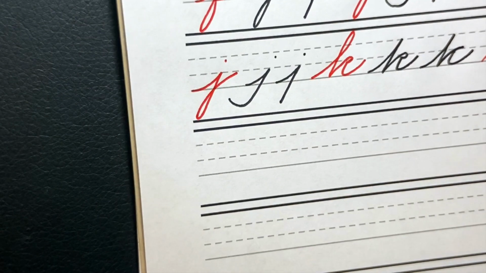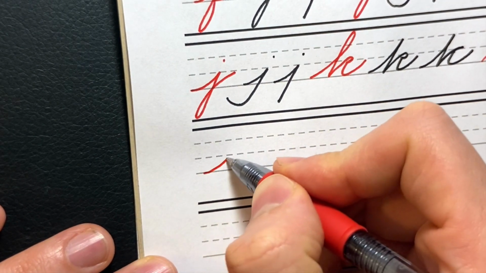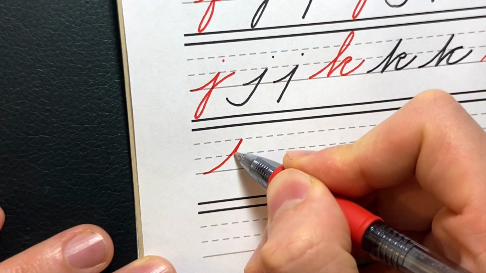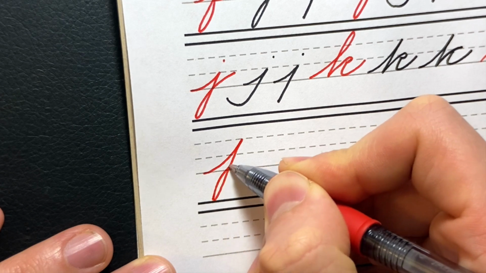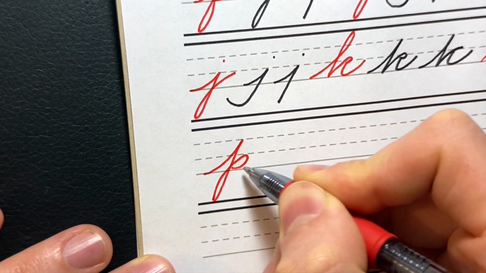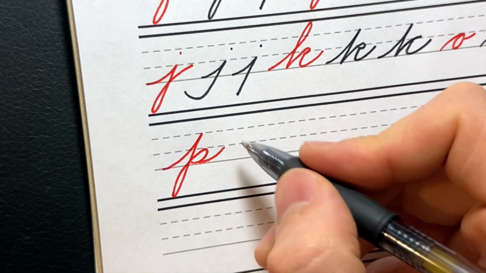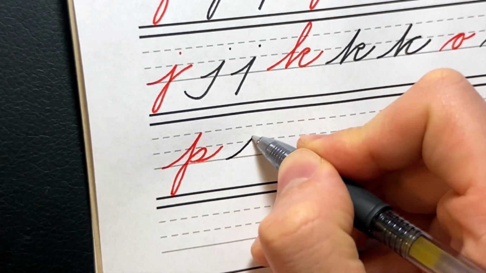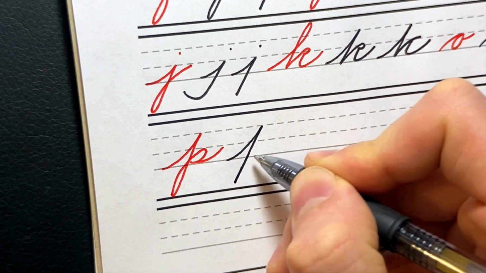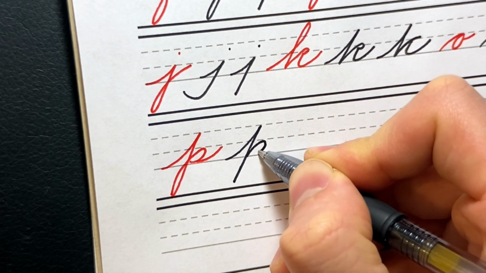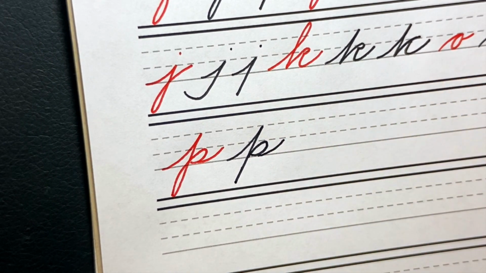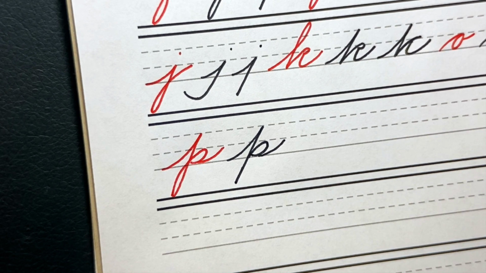Okay, let's move on to the P. Here's the standard P that I teach at consistentcursive.com. Like that, with a nice descending loop. Or you could do a simpler P like this without the loop. Just go down, I pick up the pen there, right here, finish it the same way. A lot of people like that P, very popular.